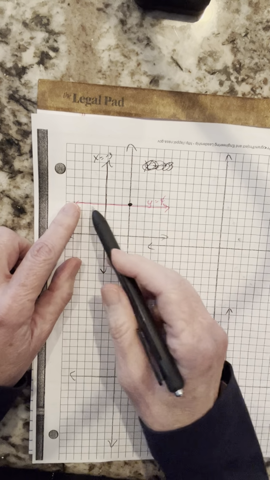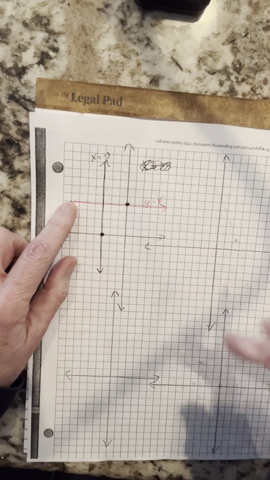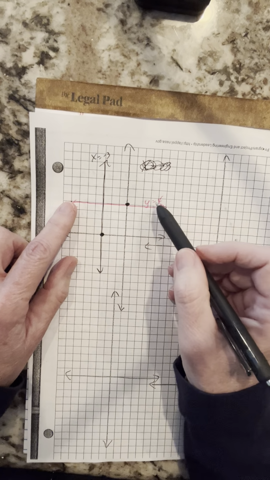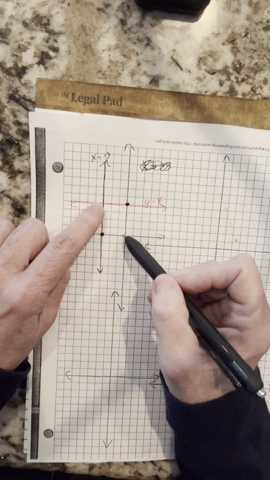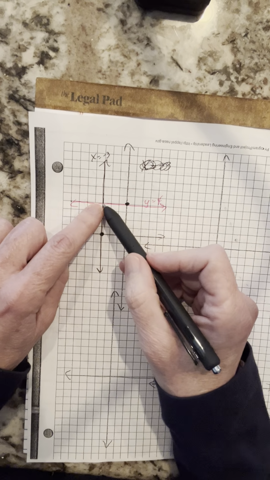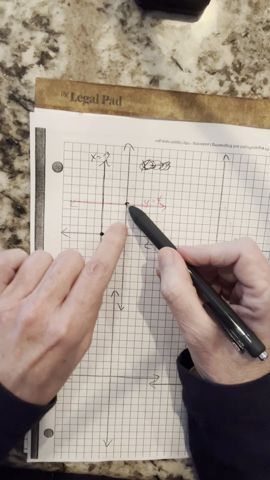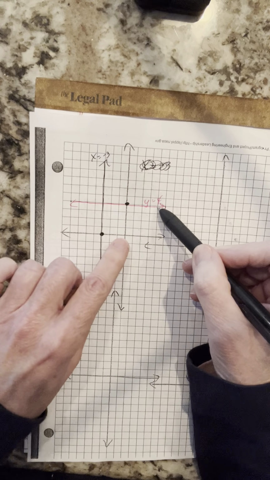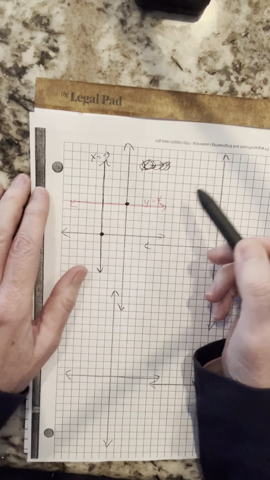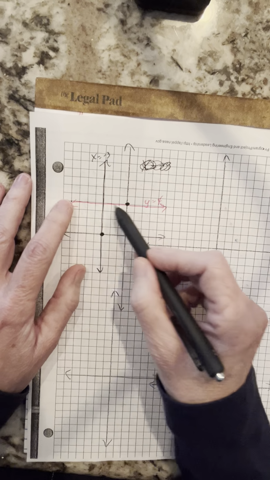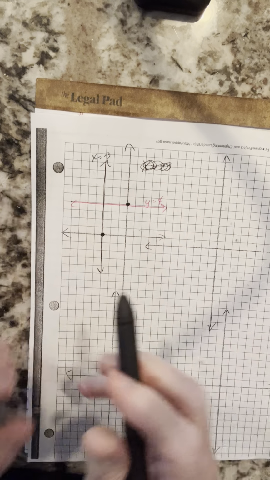Here, the pink line represents all of the points in the world who have a y coordinate of 4. This point right here is -3, 4. This point is 0, 4. This point is 4, 4. So all of these points along the pink line have a y coordinate of 4.